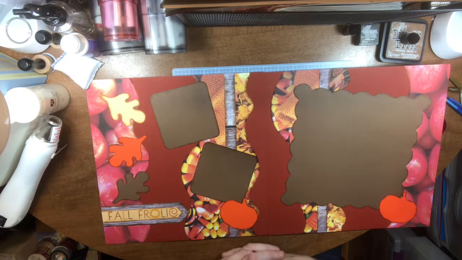Next week we're going to be talking about football, which is coming up this season. So we're going to do a football layout for all those parents that have kids playing football or just love the professional sport as it is. So next week we're going to have football, and we'll see you next time on the Nifty Scrapbooker.